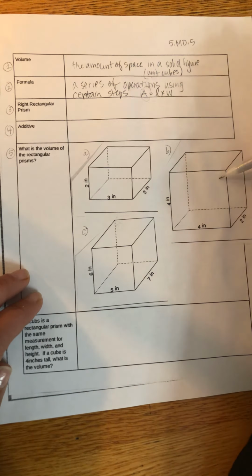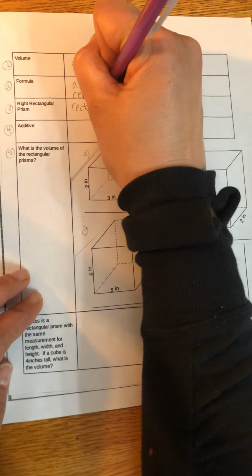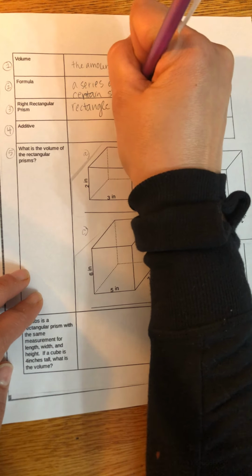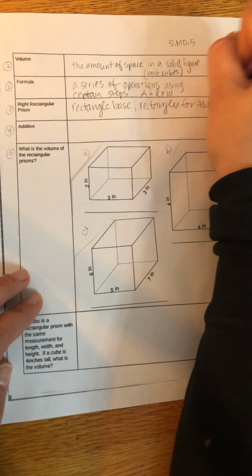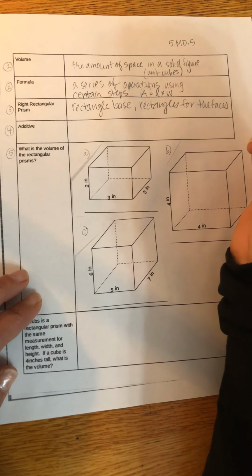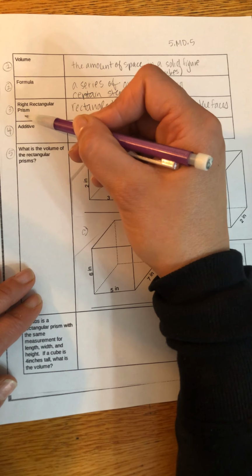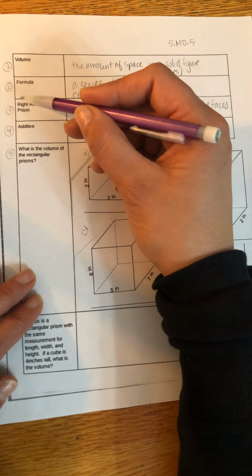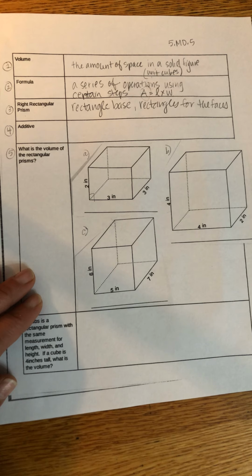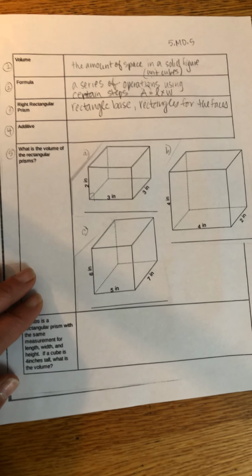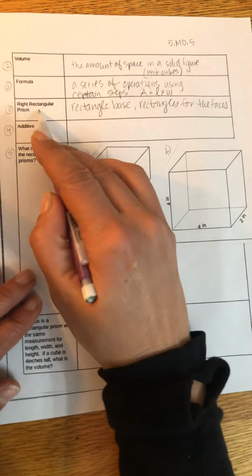It's this. It's a rectangular prism. So it has a rectangle for its base and rectangles for the faces. It's perpendicular. So to be a right rectangular prism, all rectangular prisms are right rectangular prisms, because what do you know about a rectangle? It has right angles. There are other prisms that are not rectangular or right rectangular prisms, but for finding volume in this lesson, we're going to be using rectangular prisms.